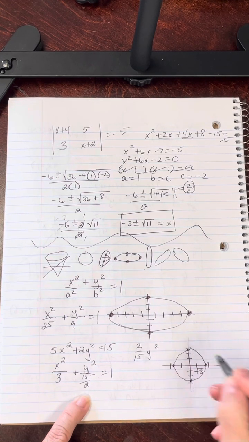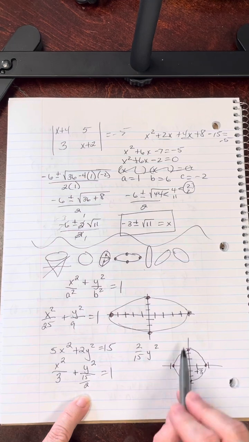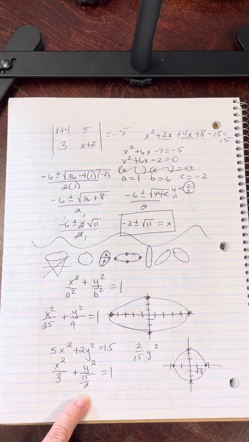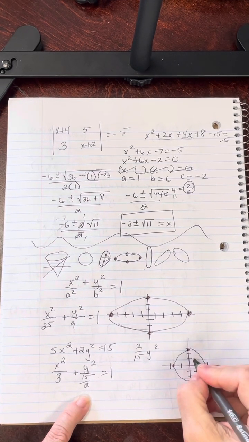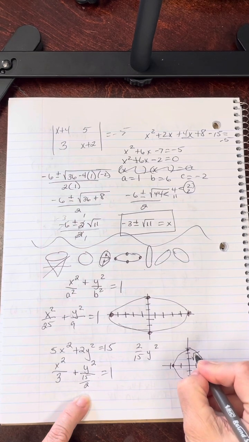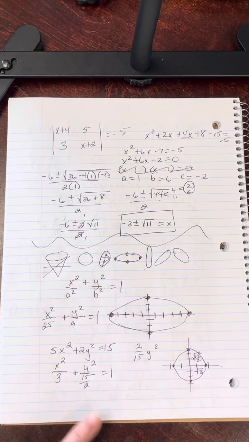I'm gonna go ahead and see, it looked more like a circle the way I drew it. I spaced the x's more than I spaced the y's. That's why it looked more like a circle than an ellipse. But then I would most definitely label this the square root of 15 over 2, or the square root of 7.5, however you wish to label it. You've got your graph there.